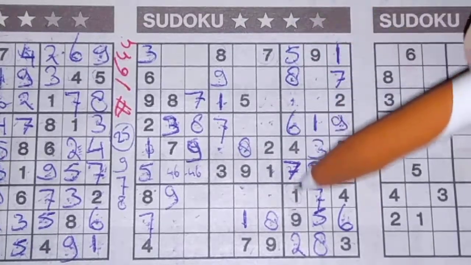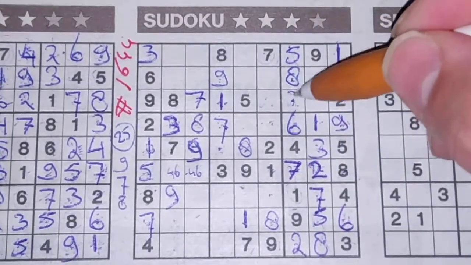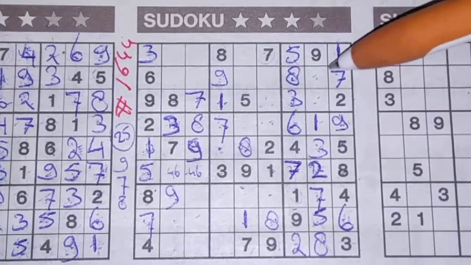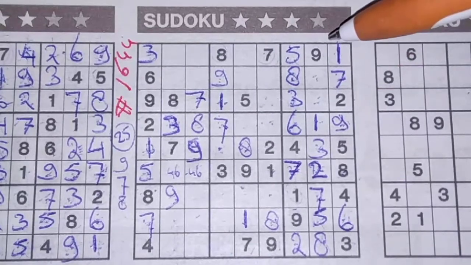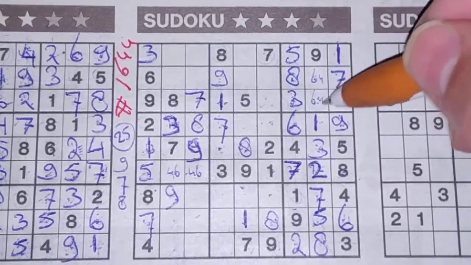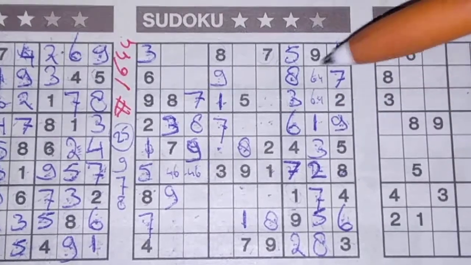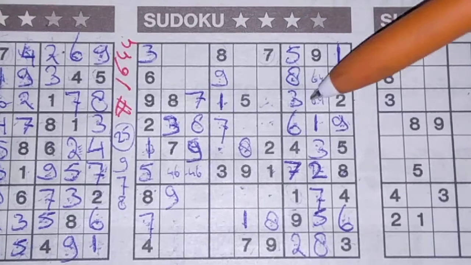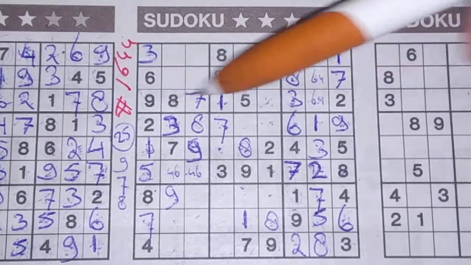1 number left in this column for the number 3. 2 numbers left in this big square for the numbers 6 and 4. I cannot fill this yet. 6 and 4. Let me mark them for you. Here also 6 and 4.